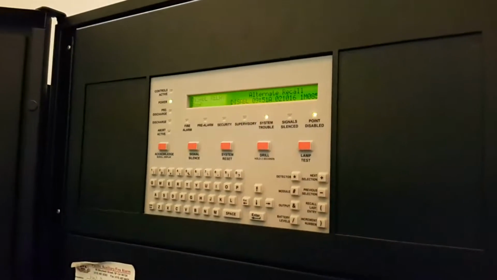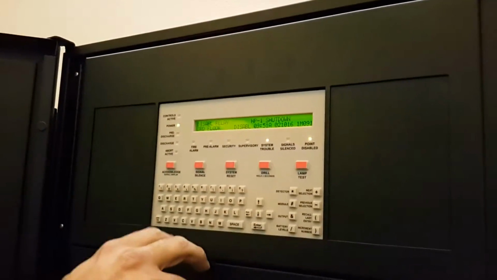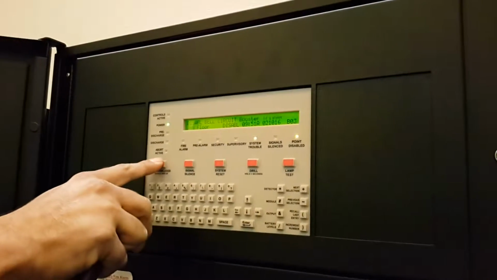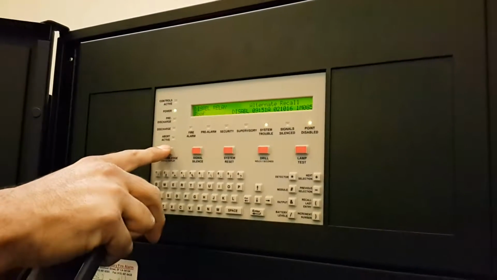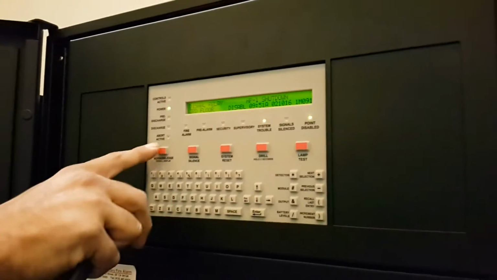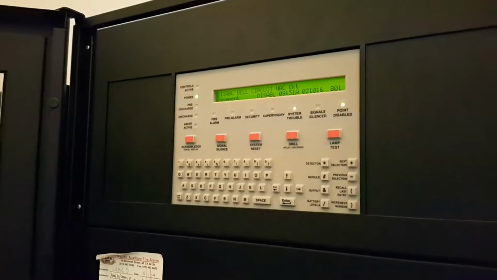There you go. Cool. And then you just make sure that it's all off. There you go. Set the spells, booster triggers, your alternate recall, primary recall, your ventilation shutdowns, number 1 and 2. That's it. Cool. All right. Let's go downstairs.